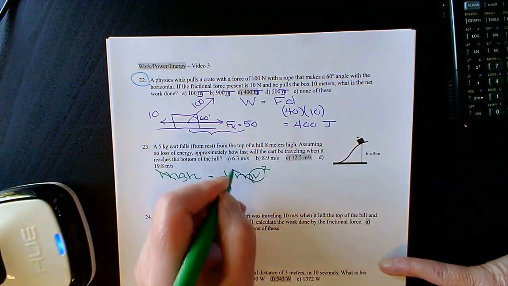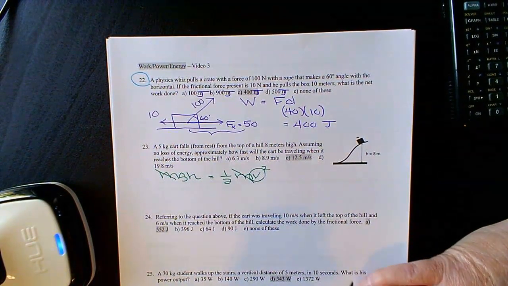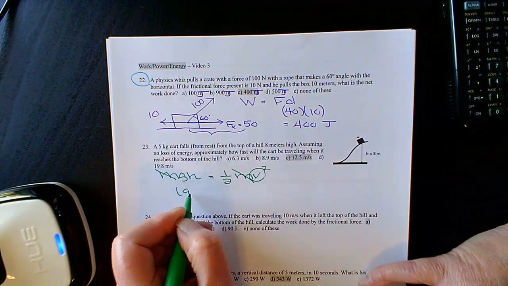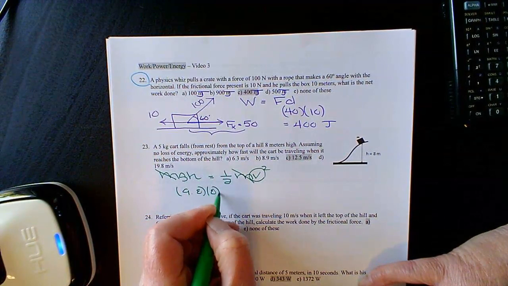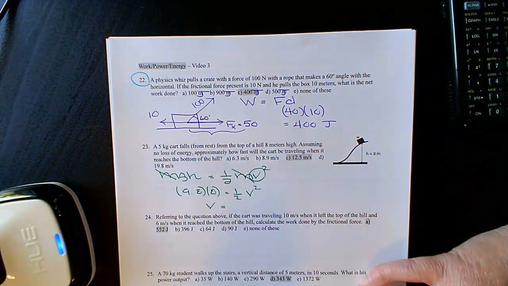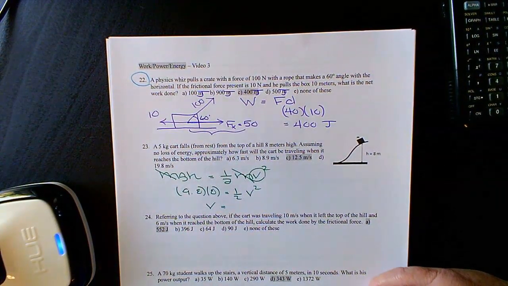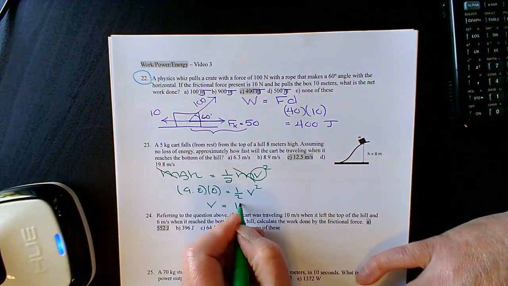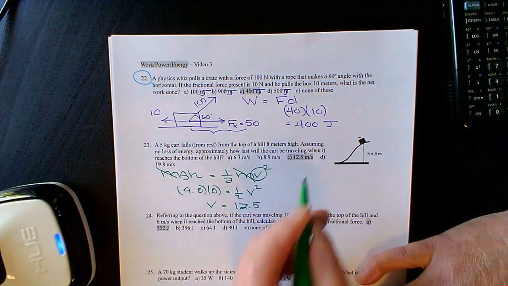So we can see in this particular situation, the mass would cancel and doesn't matter. And I can put in 9.8 times h equals 1/2 v squared. And then I can solve for v and square root that. And I would get 12.5 meters per second.